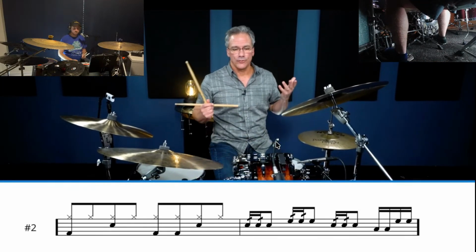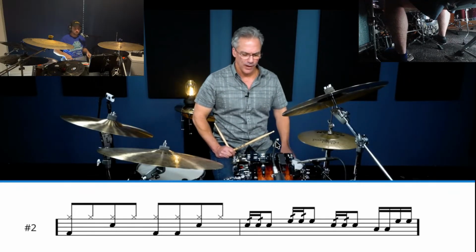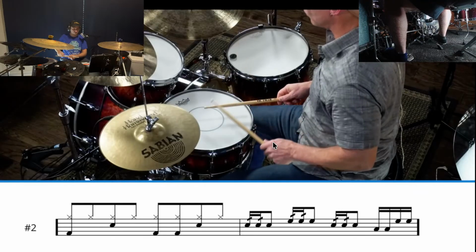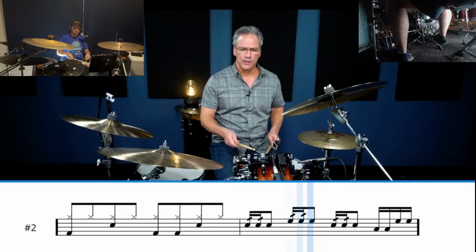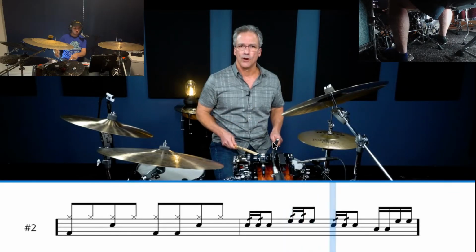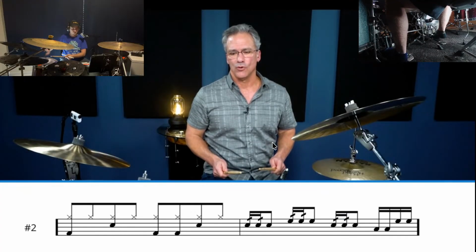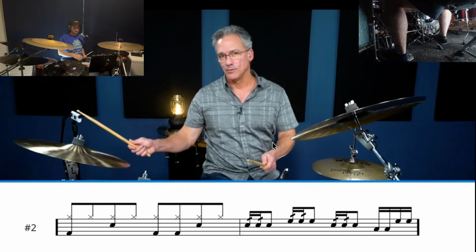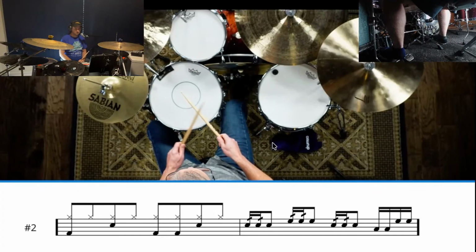You can use 5-stroke rolls in many ways, but for now we're going to do a 5-stroke roll starting on 1 on the snare drum, then on 2 starting on the tom, and then again on 3 on the snare drum, and then a 16th note 5-stroke roll going floor tom, tom, cymbal. It's really easy. Check it out. Listen. Go.